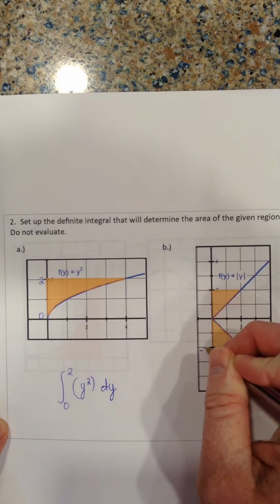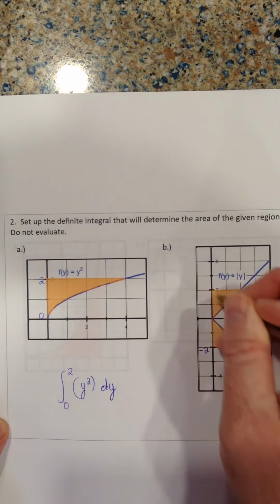This goes from -2 to 2, again in the y direction, and the function is the absolute value of y, dy. And that will give you the area between the curve, absolute value of y, and the y-axis. This is a function of y. And let's look at another problem.